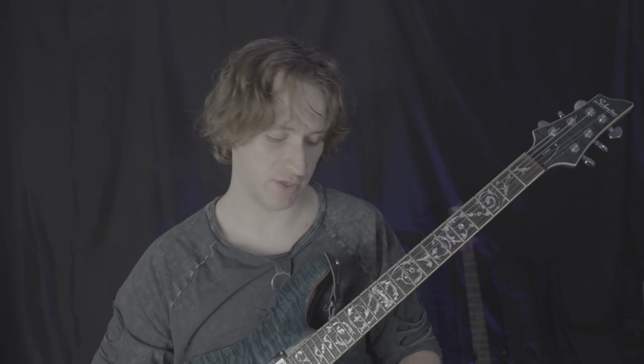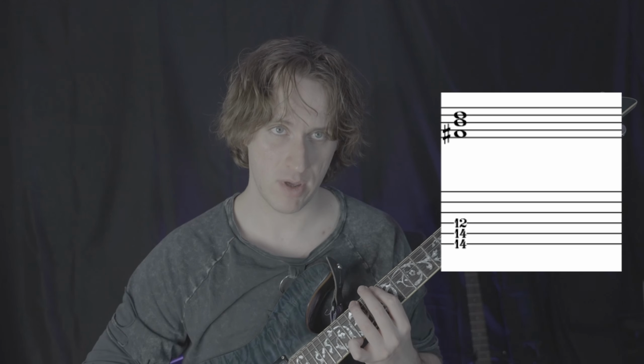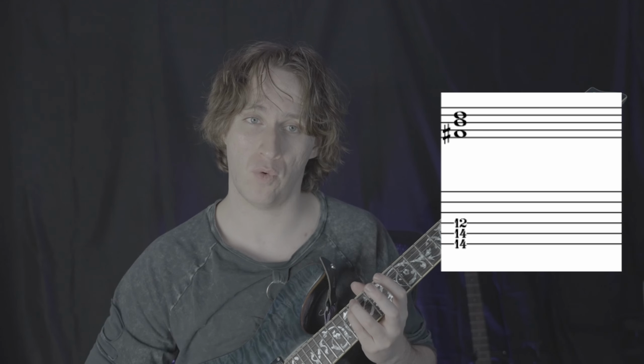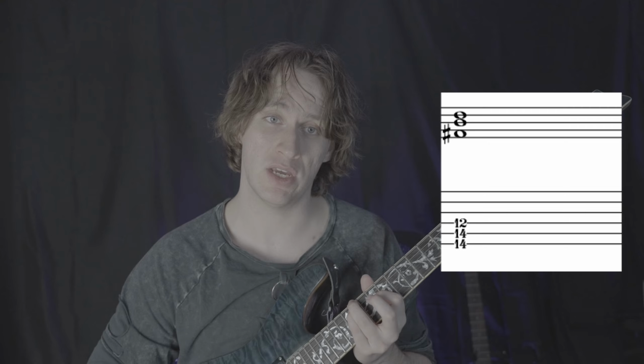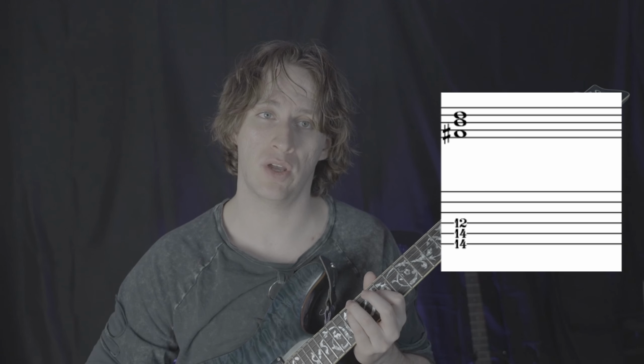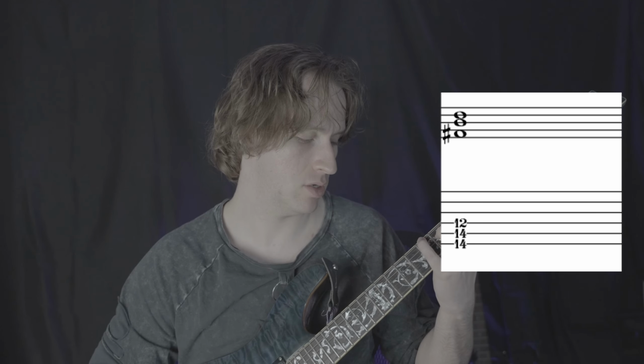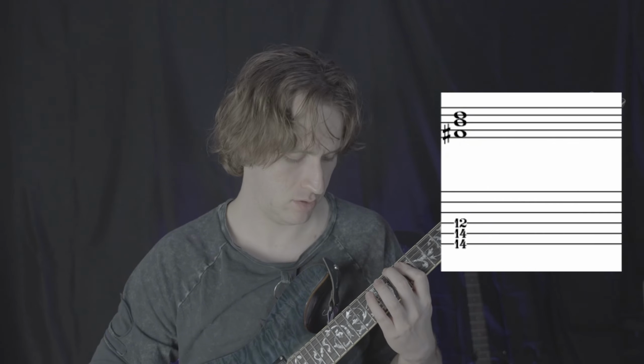Then we're going to do the second inversion, which, if you're paying attention, has F sharp on the bottom, which is the 5th. So we're on the 14th fret of the low E. That's your note F sharp. Then we need the note B, which is on the 14th fret of the A, and then we're going to do the 12th fret of the D string, which is going to be the note D. So we have root position, first inversion, and second inversion.